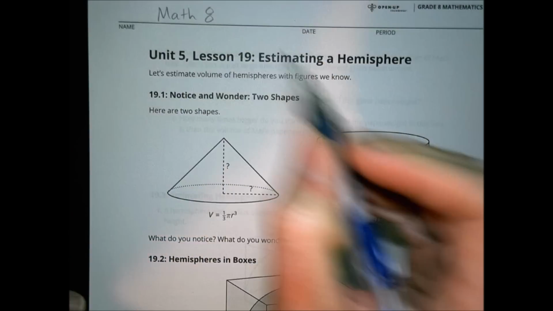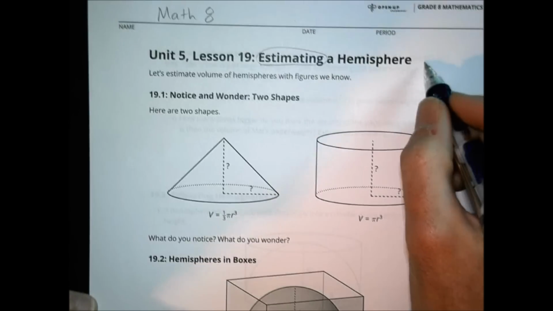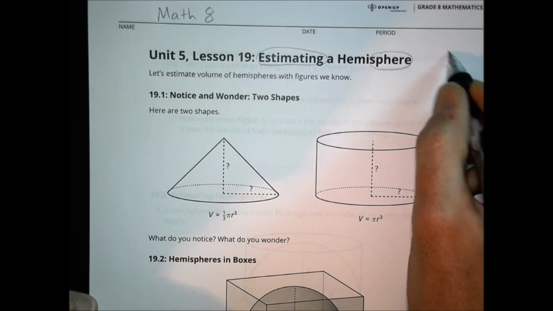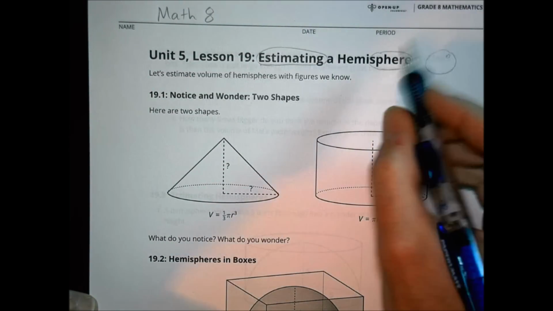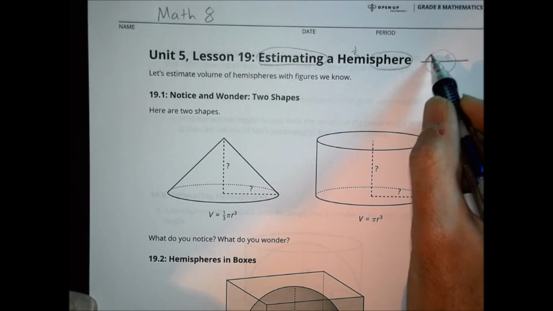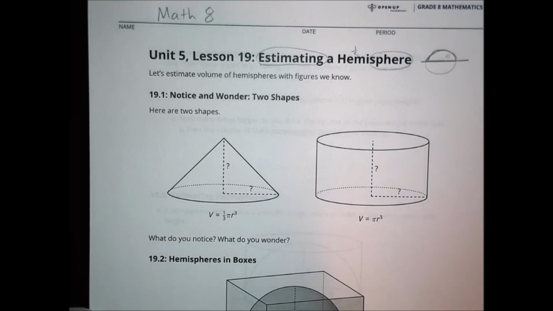Okay, this is Math 8, Unit 5, Lesson 19, estimating a hemisphere. If you know some words in here, we have the word sphere, and a sphere is like a ball, right? It's round, it's three-dimensional. And a hemisphere is half of a sphere, so it's cutting it in half like so. So it becomes just the round part, half of a sphere, is what a hemisphere is.